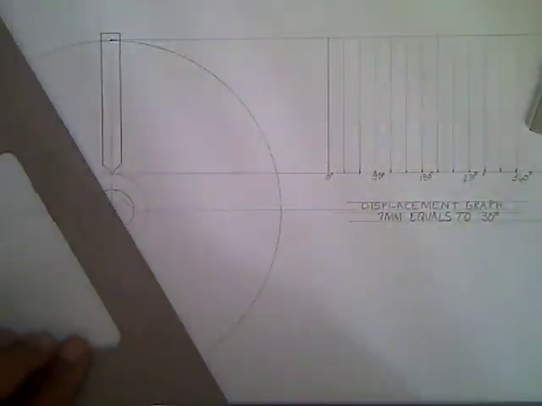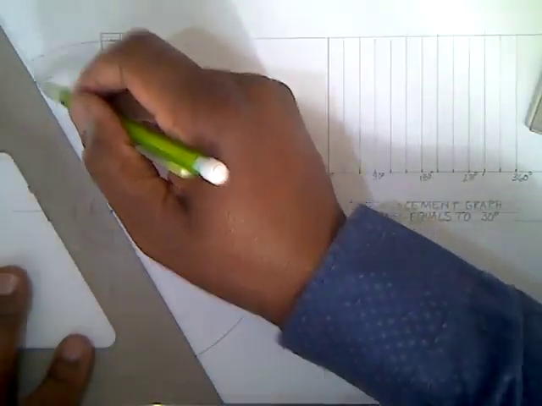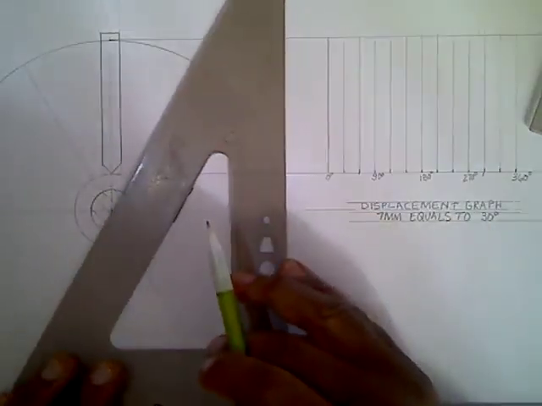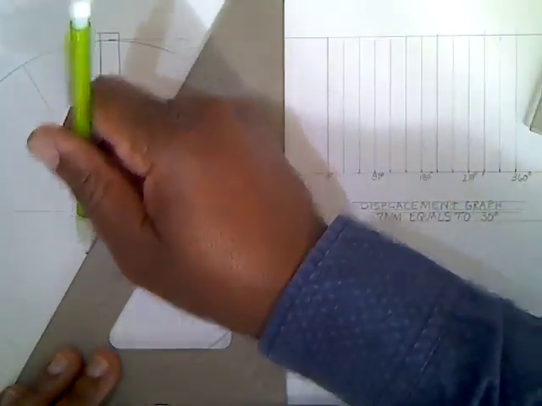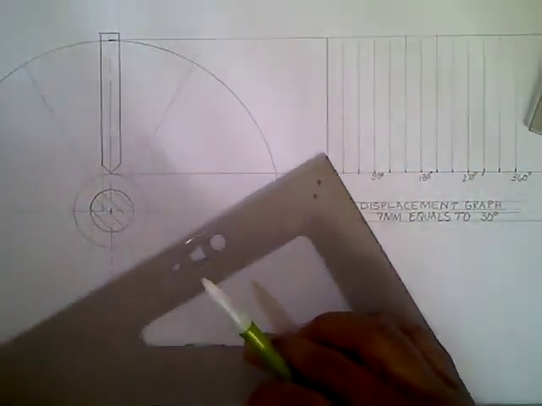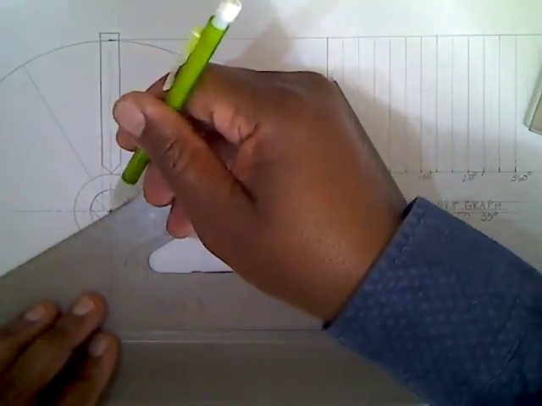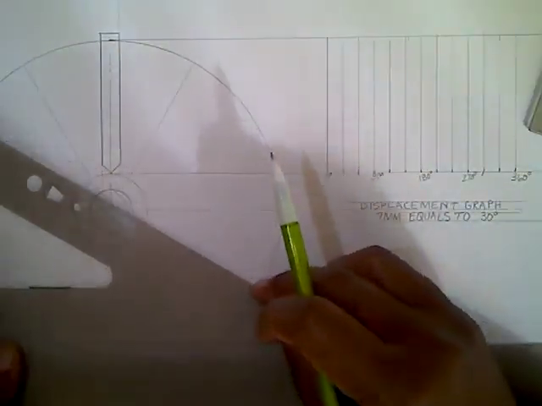So I will want to divide this plate into 12 equal parts, which represent 30 degrees each from 0. We'll do that.